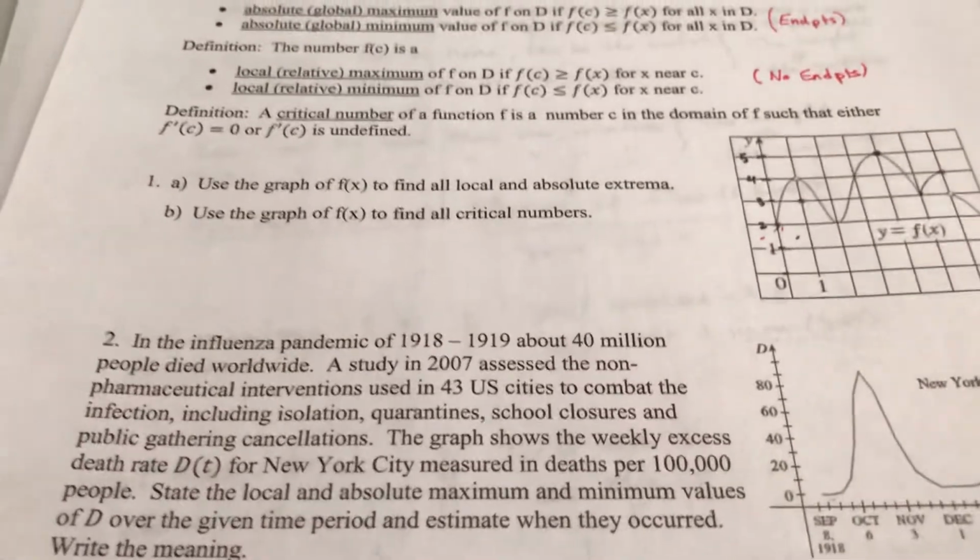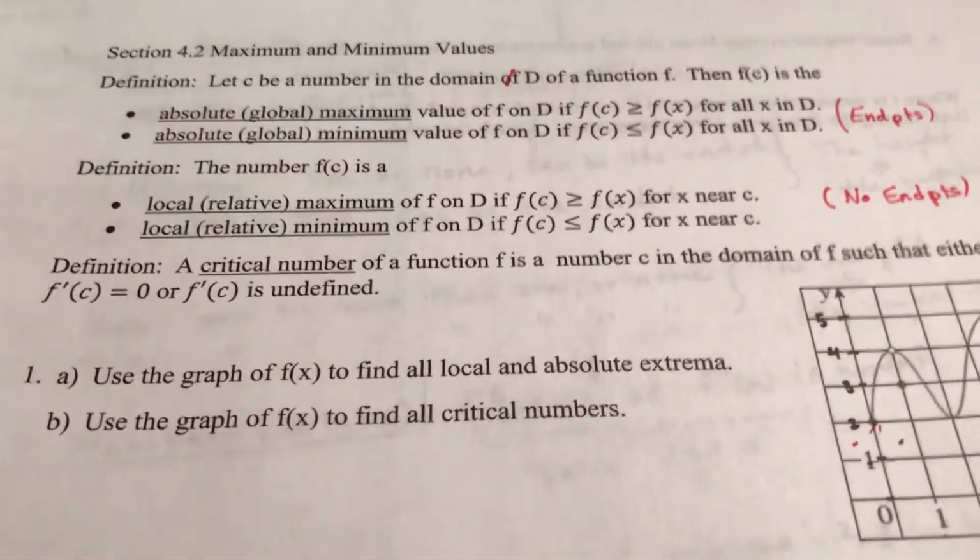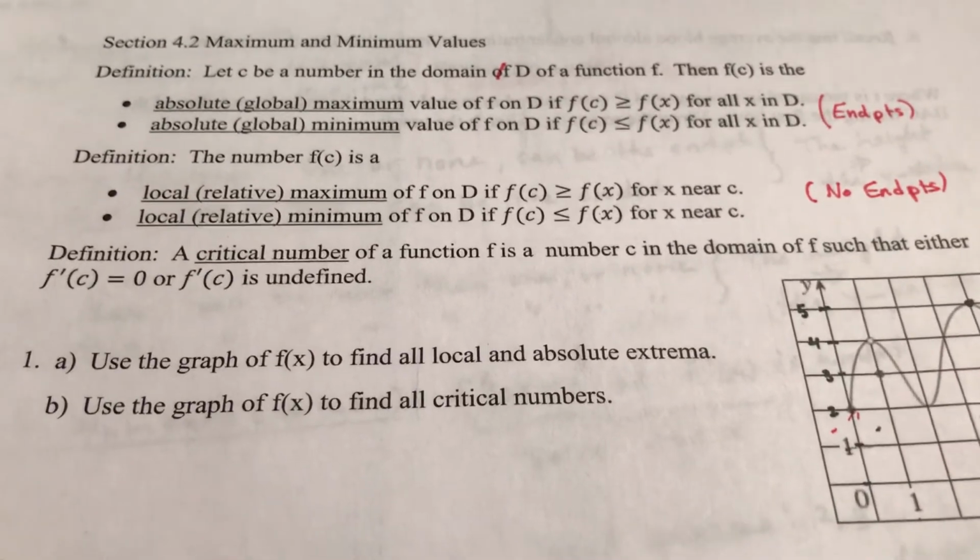Now, I'm going to go ahead and go to number 2. Yeah, let's do an application of this. I'm going to go ahead and pause this and come back and take a look at number 2.